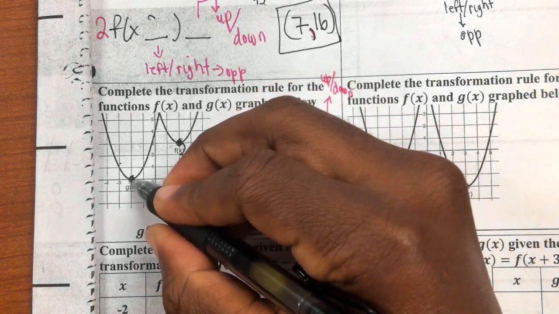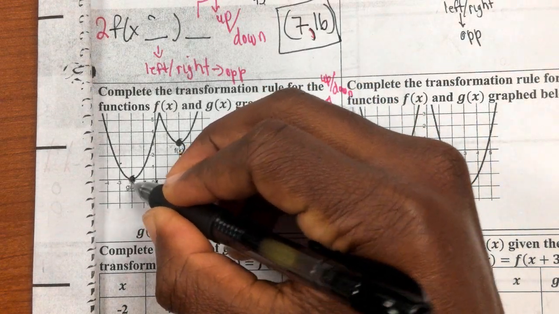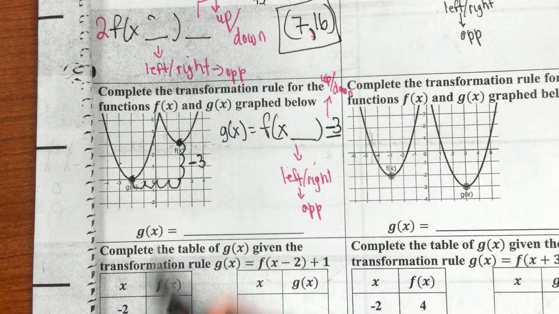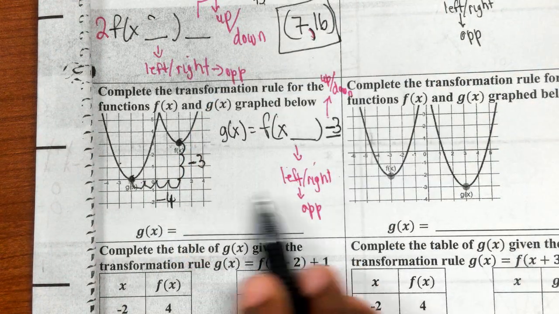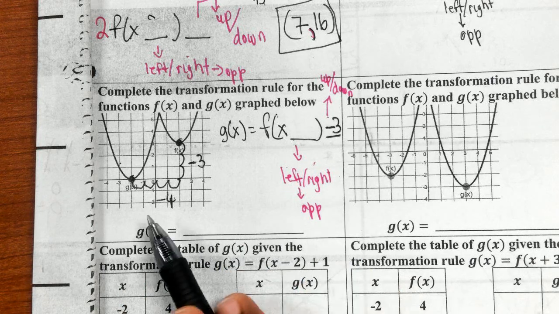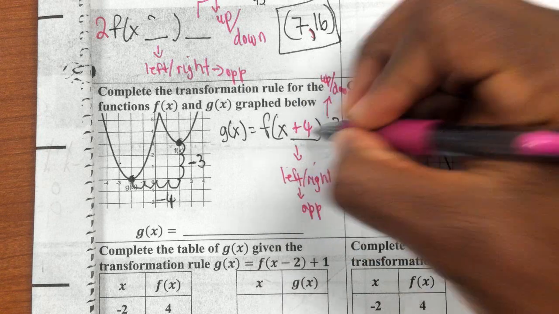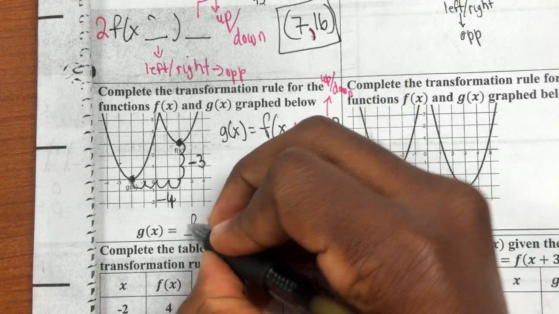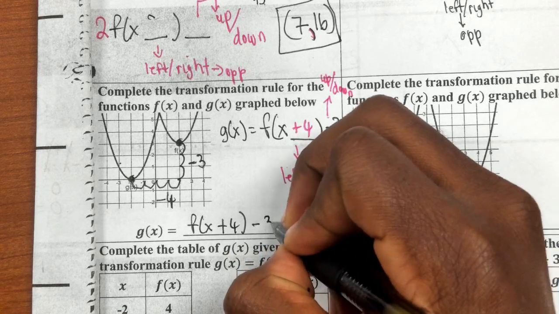Now to get to this point, you would have to go to the left 1, 2, 3, 4 times. Normally when you go to the left, that's a -4. But because you have to do the opposite when you go left or right, this -4 is going to be represented as a +4. So my answer for g of x is f of x plus 4, minus 3.